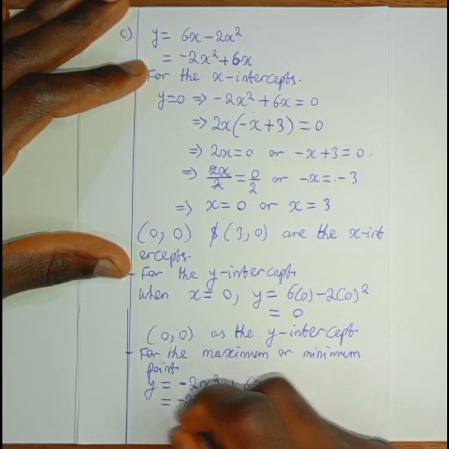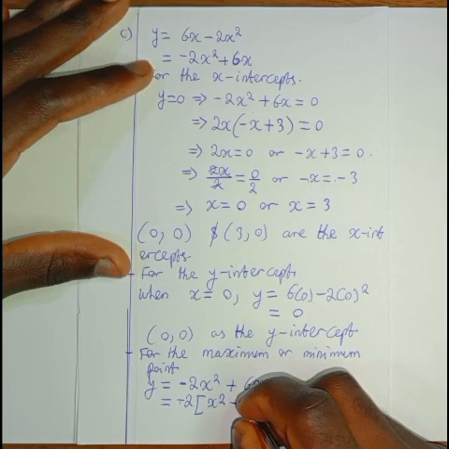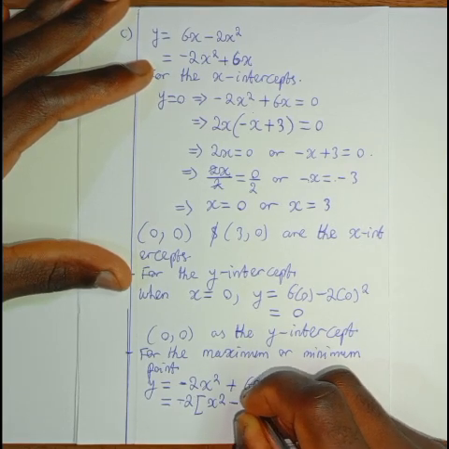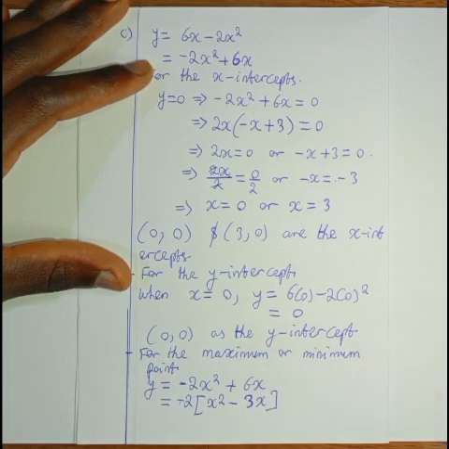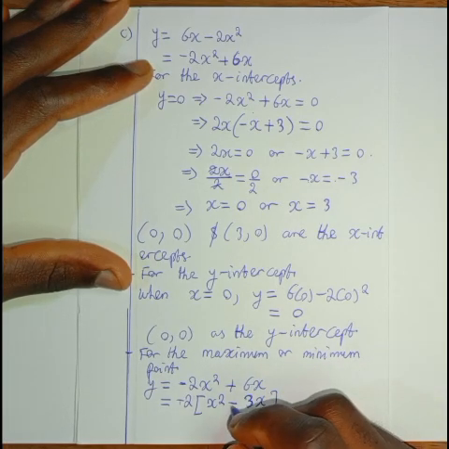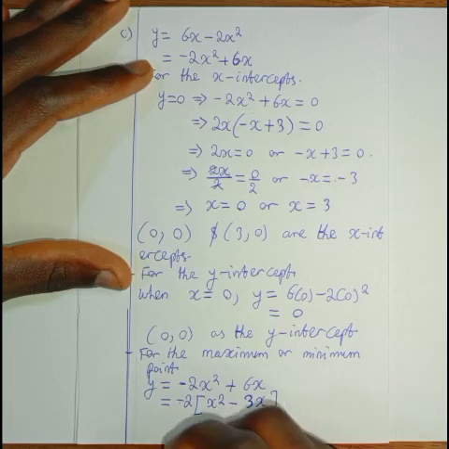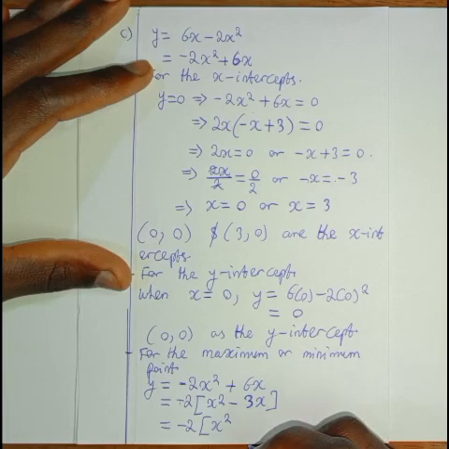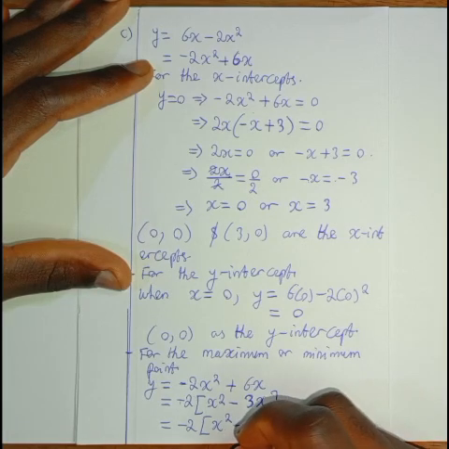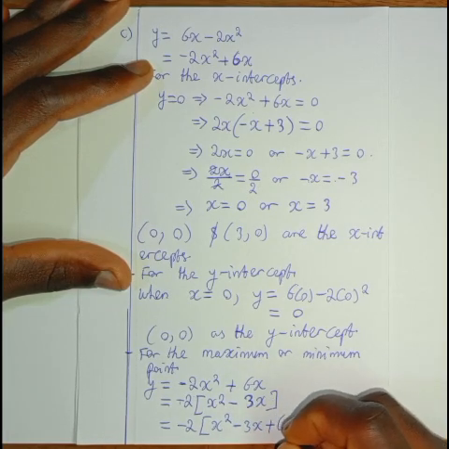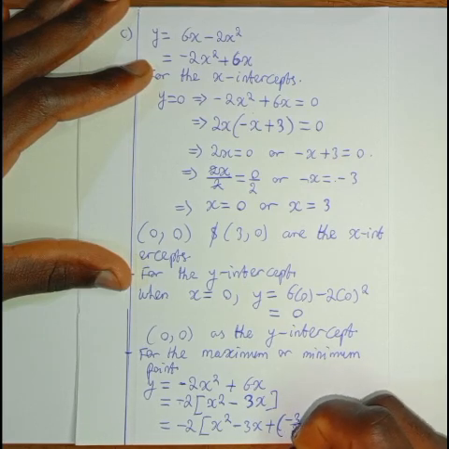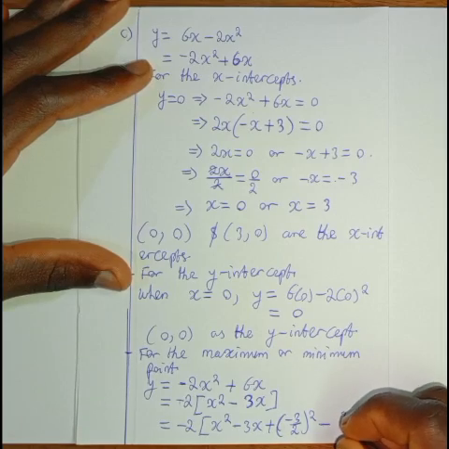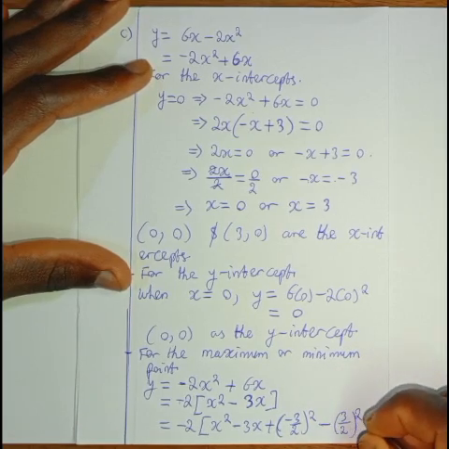We know negative 2 times negative 3 will give us positive 6, so 3x. We know the coefficient of x here is negative 3. We are going to add the coefficient of x, halved, all that squared, plus negative 3 over 2 squared. Then we are going to subtract negative 3 over 2, all that squared again.